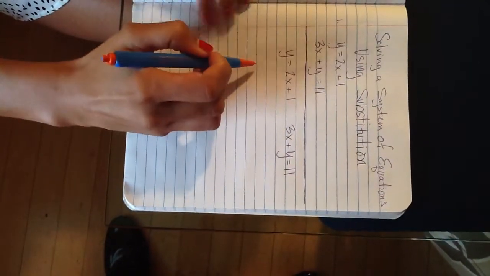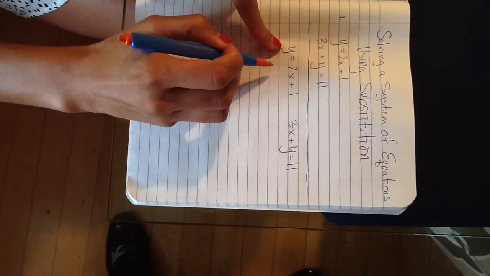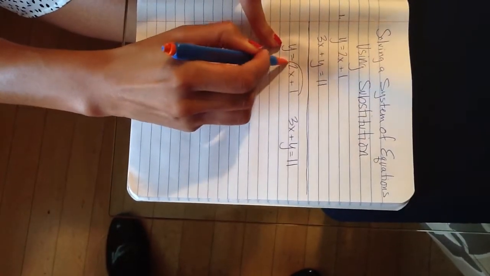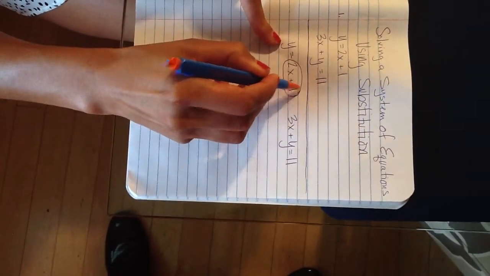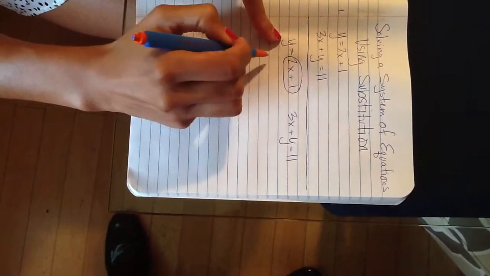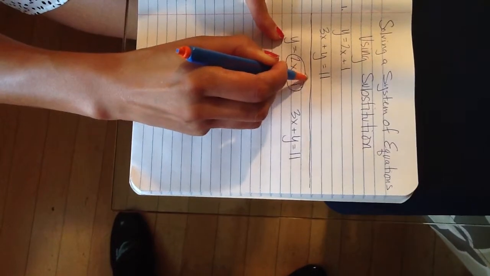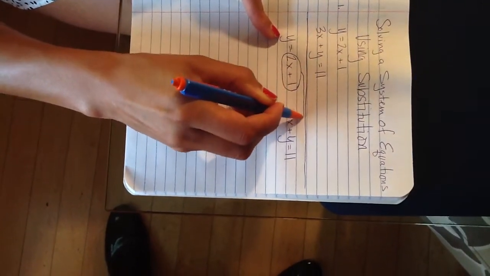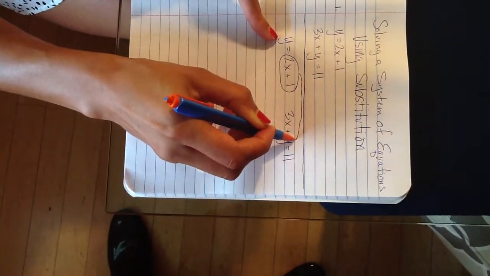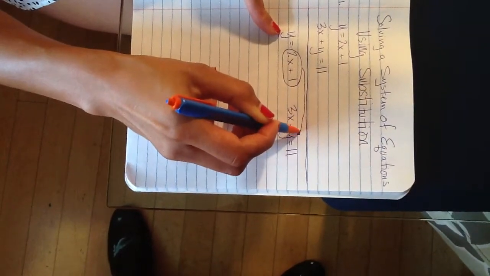Now what I notice is that the y is isolated, so I'm going to circle what's next to the y, and I still keep my finger on the y. This is like my road map, and it tells me that I need to plug this not into x but into y.